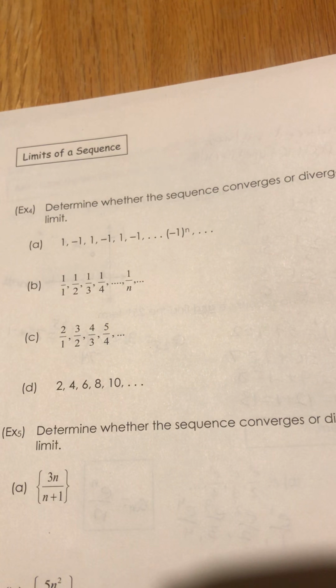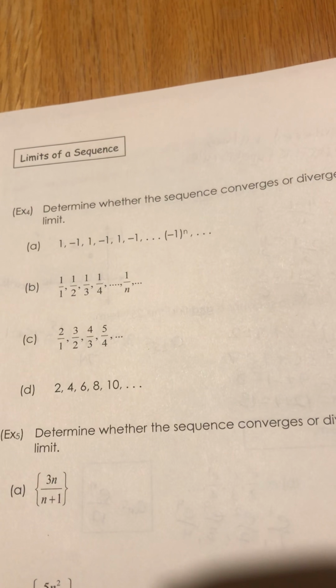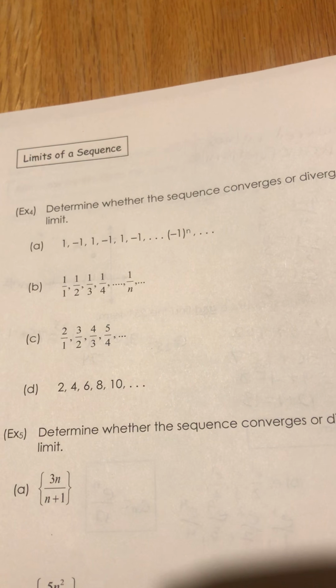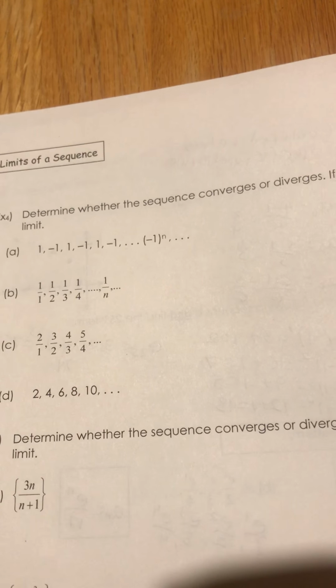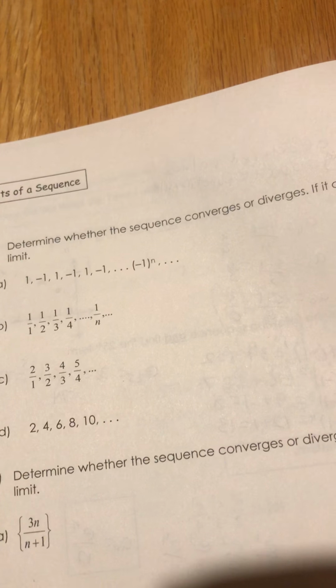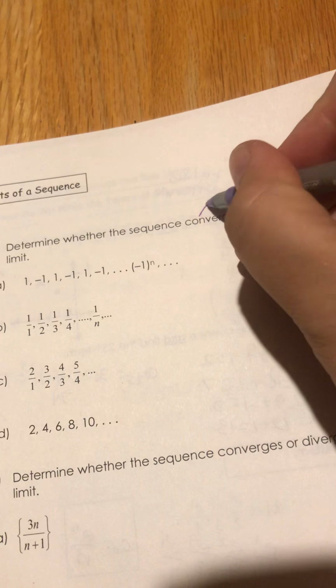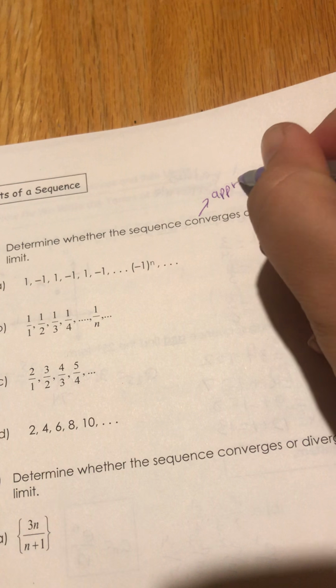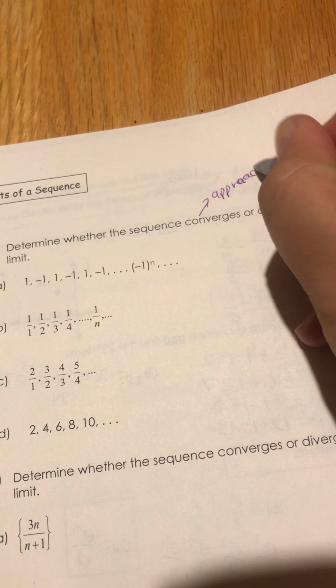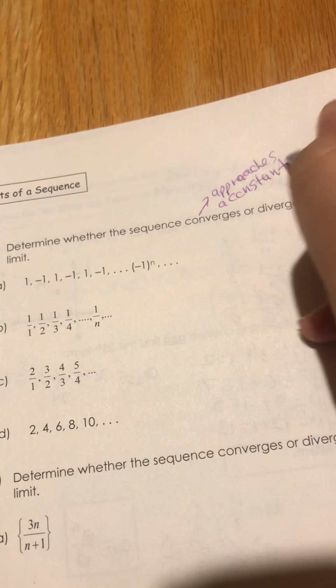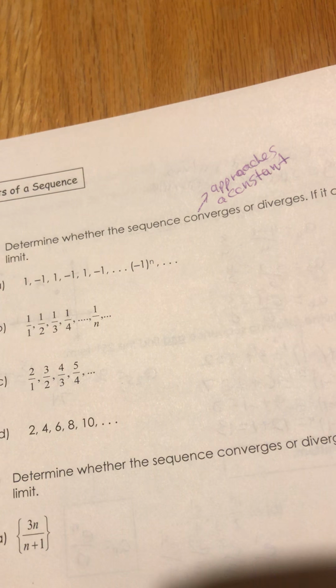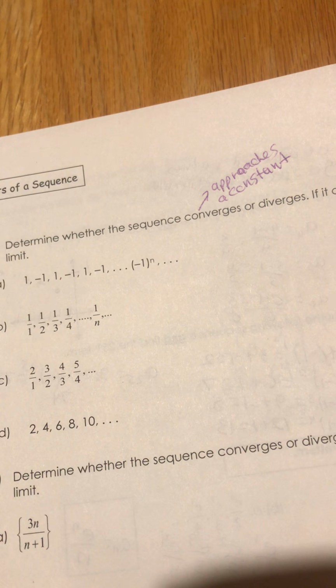And if it's not next year, when you eventually take a calculus course. So we want to figure out if the sequence is going to converge or diverge. And when it converges, it ends up approaching a certain number. So this approaches a constant. If it diverges, it's not going to approach a constant number.